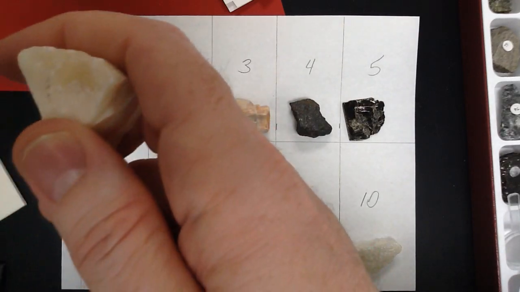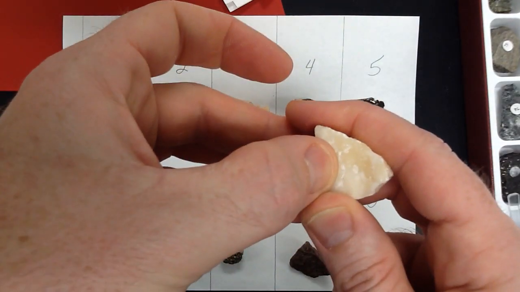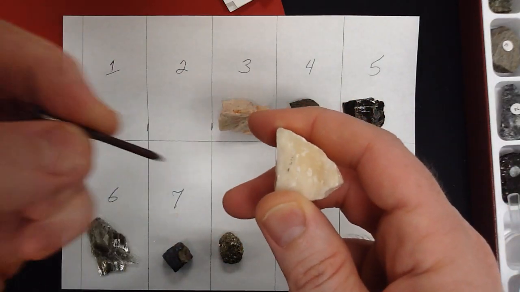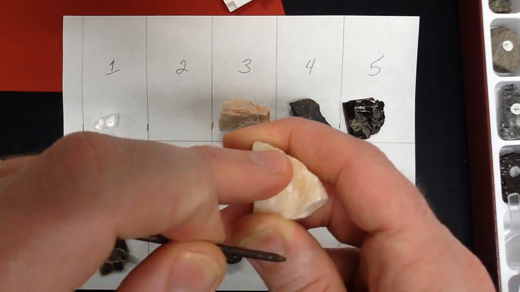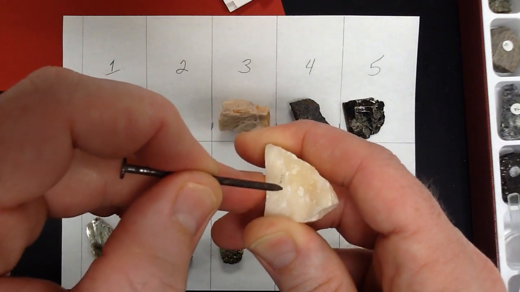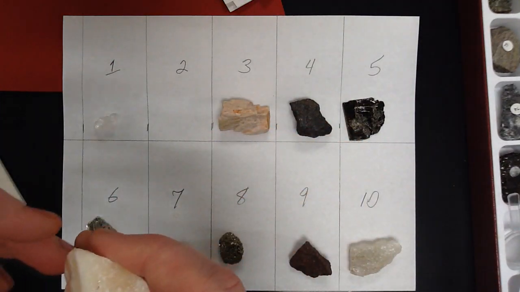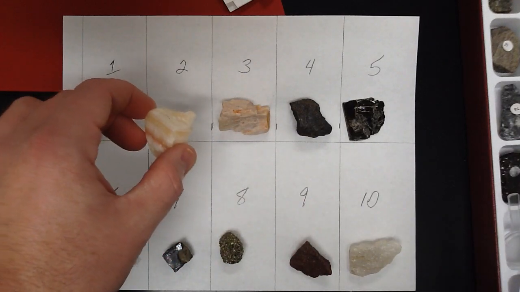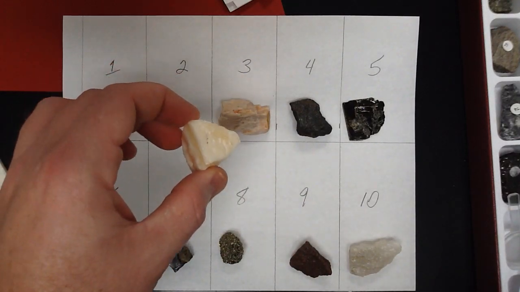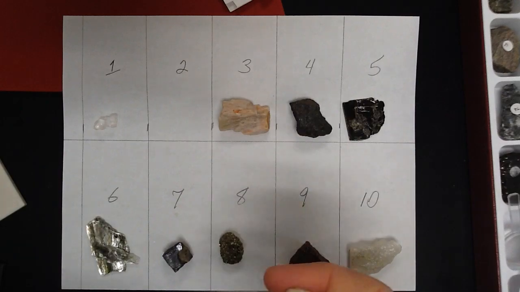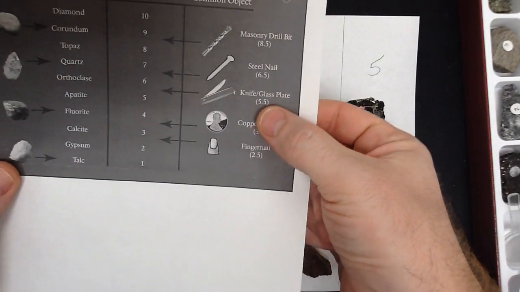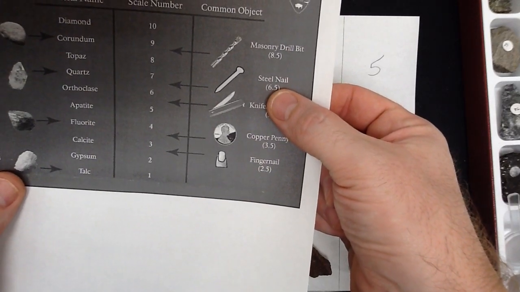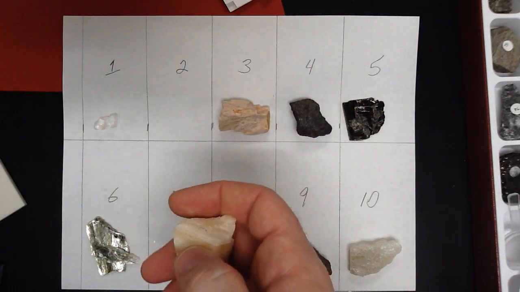And yes, this time I was able to leave a scratch with the nail right next to the mark that the penny left behind. There's my scratch. If I try to wipe this away, it does not go away. So the hardness of the sample is probably somewhere in between a 3.5 and a 6.5. Let's see if it scratches the plate.